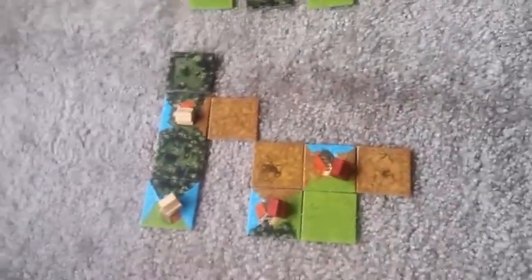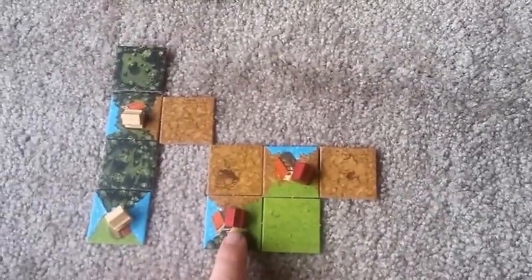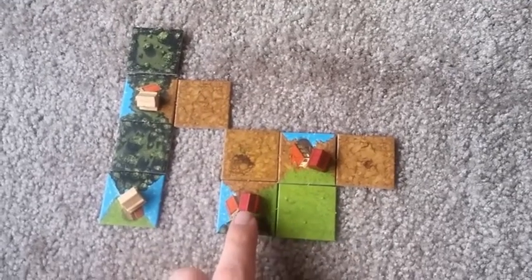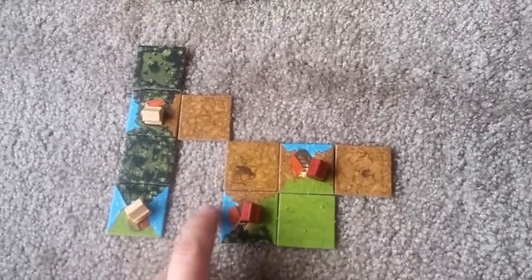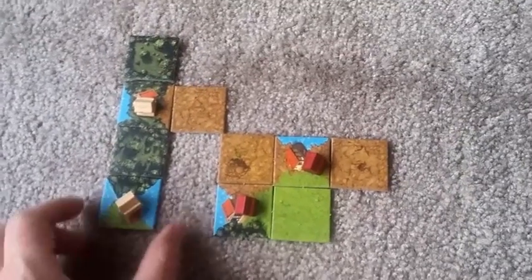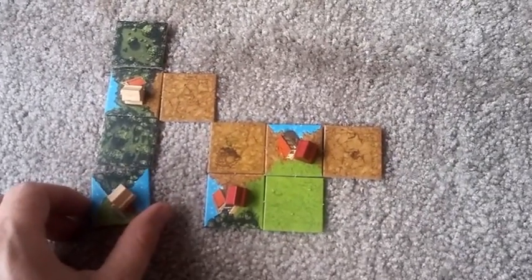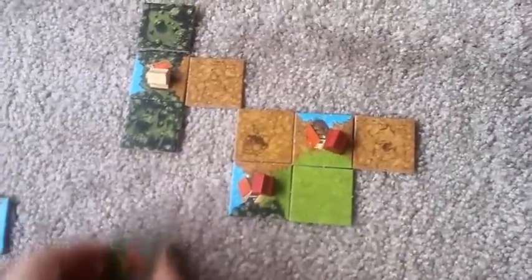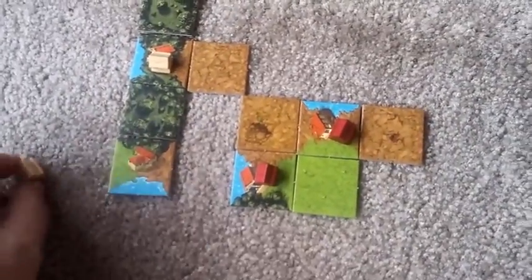What you're doing is you're trying to surround your home with tiles that match all 4 edges. So had this, let's say, this player had, let's say this building was here instead for this player.